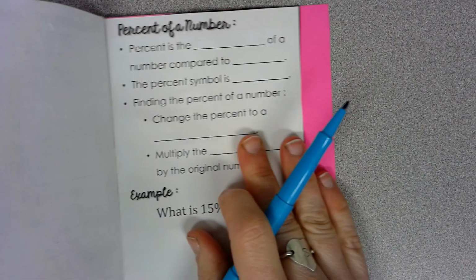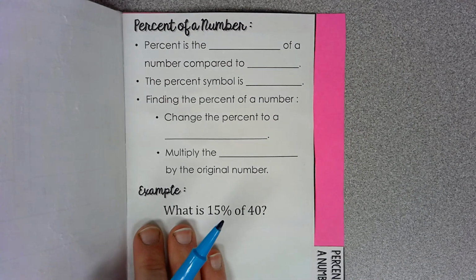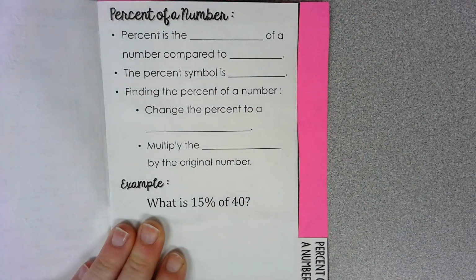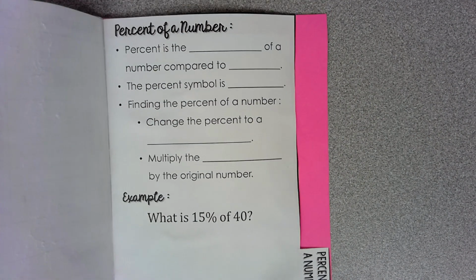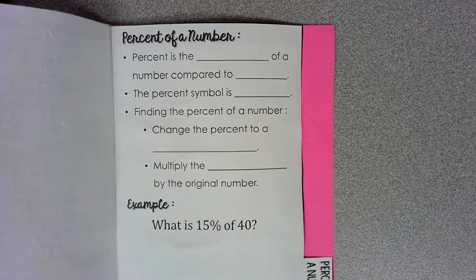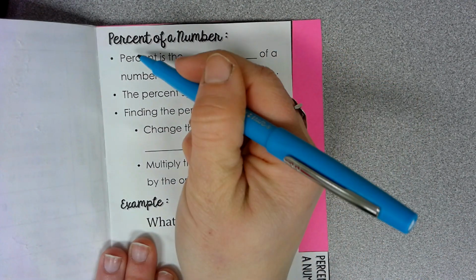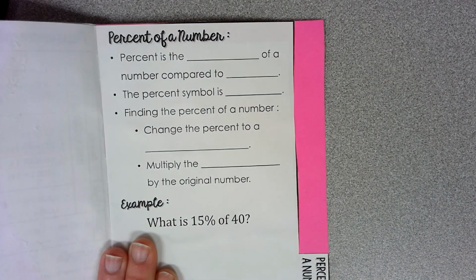And then when you are in class on your in-person day, we will be adding on to these on the back side of this sheet, but for now, you're going to be doing this. Okay, so percent of a number. We know that the word percent means out of 100, right? So we need to think of the number 100 when we're working with percent.